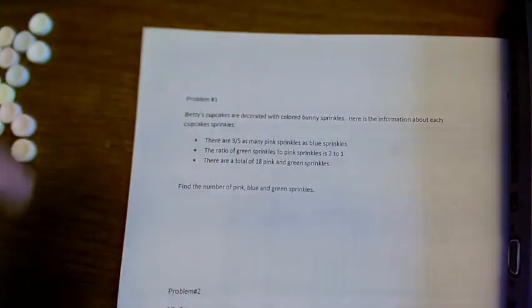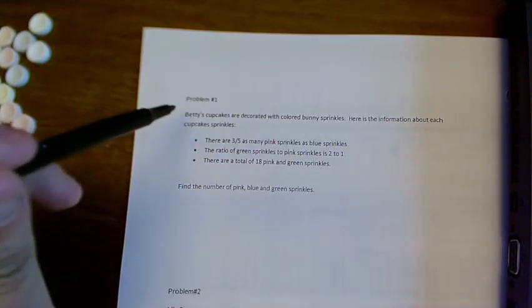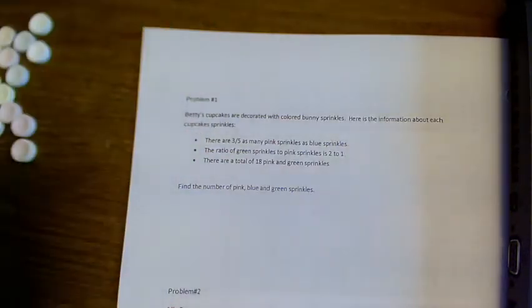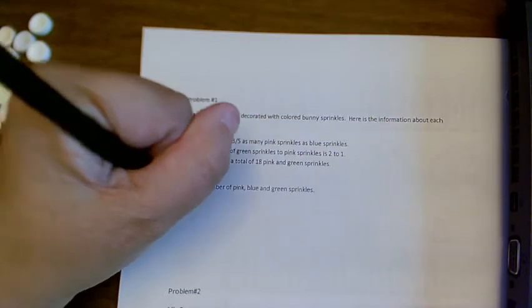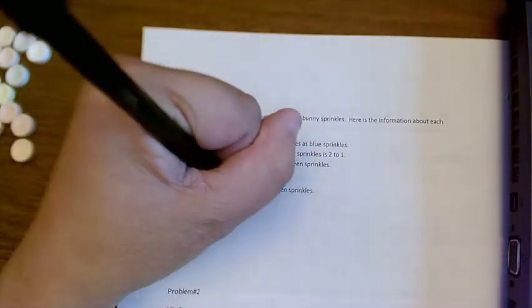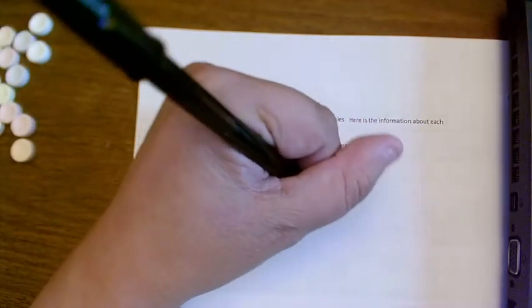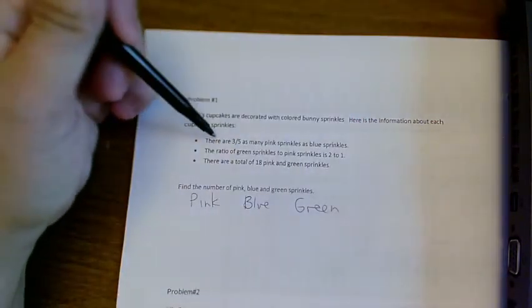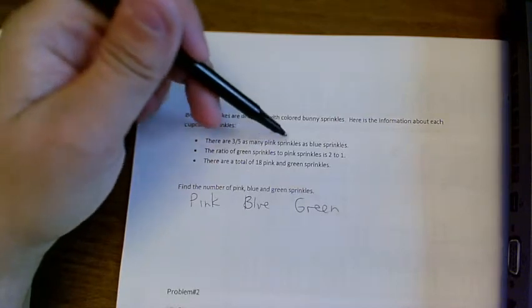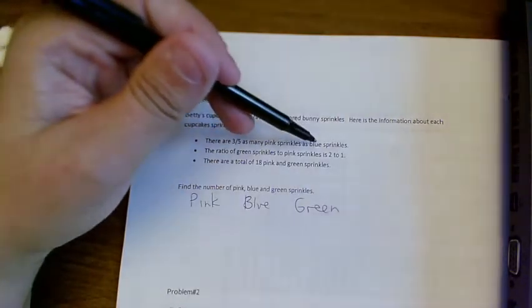Okay, so for problem number 1, we have different colored sprinkles. So we have pink, blue, and green. So let me write that first. Pink, blue, and green. So what are things that we know? There are 3/5 as many pink sprinkles as blue sprinkles.